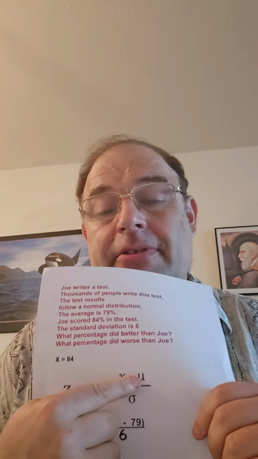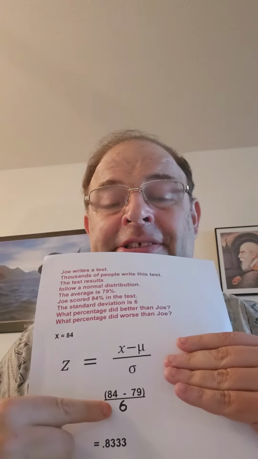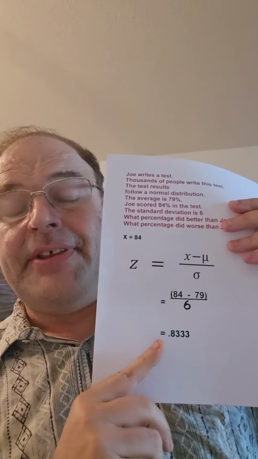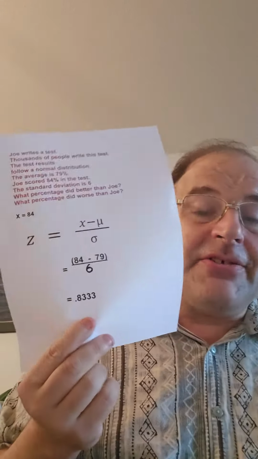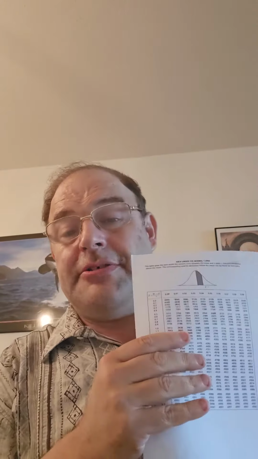It's X minus the average, and the symbol for average can depend on your course, which is 84 subtract 79, divided by the standard deviation, which is 6. And the answer is 0.8333. The Z score for Joe is 0.833. 0.833 on this chart corresponds with that 84 which Joe got.